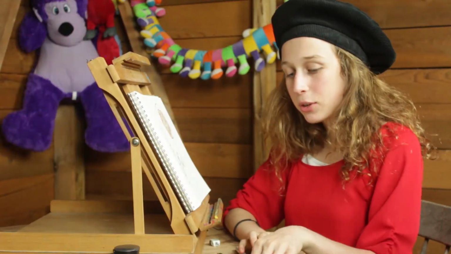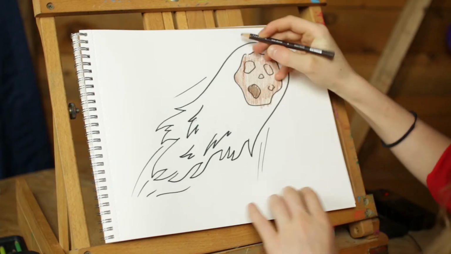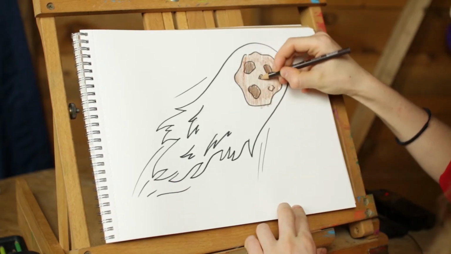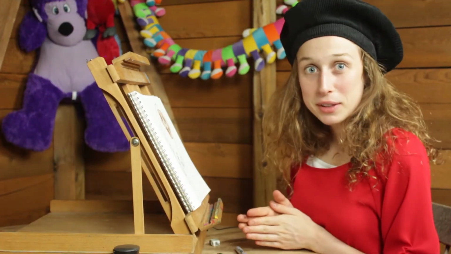Nice. All right, now I'm going to add a little bit of a darker brown, and I'm going to color the little holes inside of the asteroid a darker brown. Looking good. Okay, now it's time for the flames.